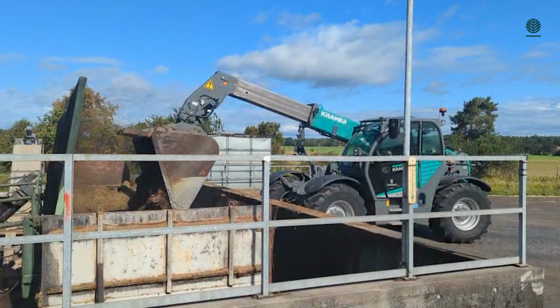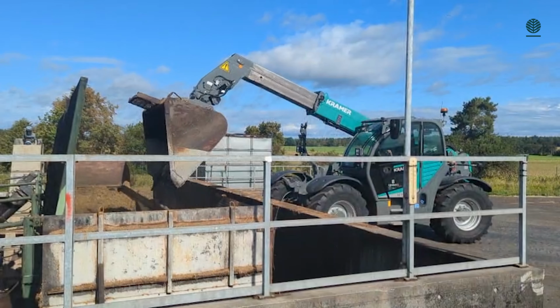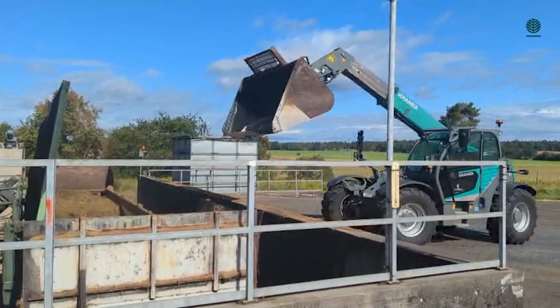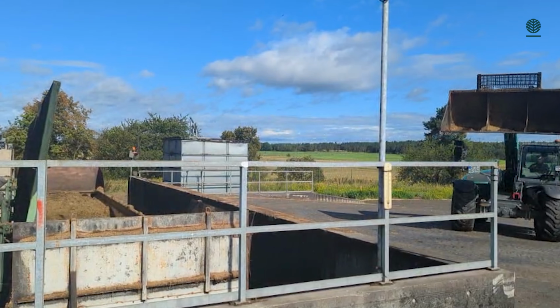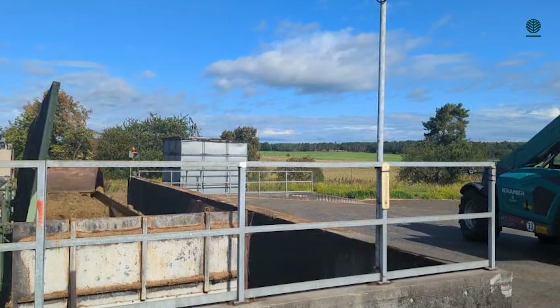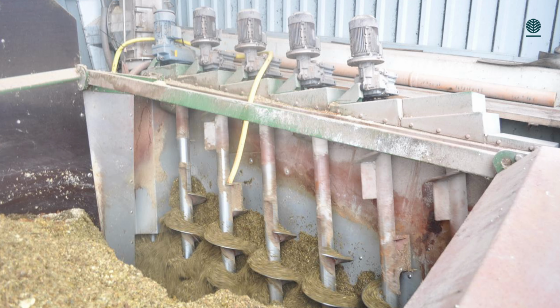Here you can see the front end loader filling in the substrate, dry like it is, to a screw conveyor. And this is very easy to handle. This is the background why we can run the digester at almost 15, 16% of dry matter content at the end of the digester, meaning after the bacteria did their work.